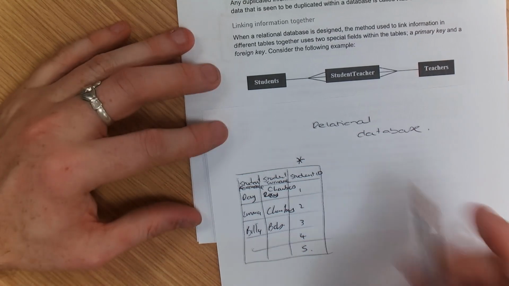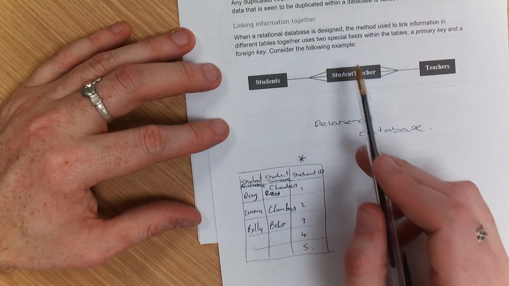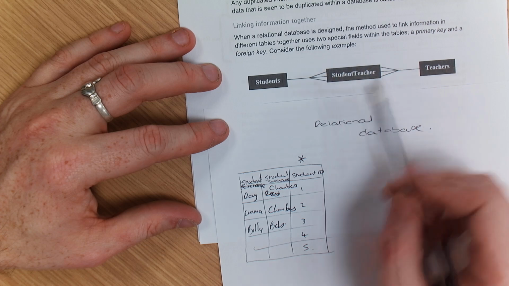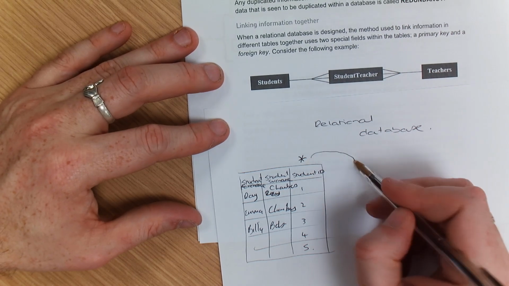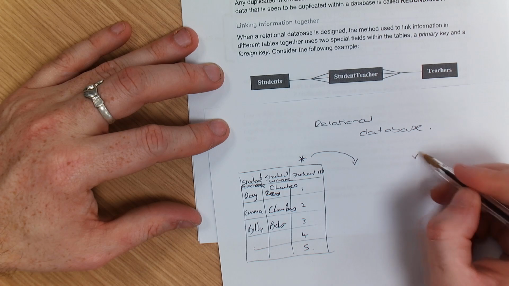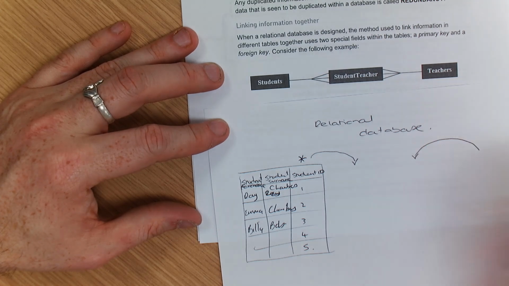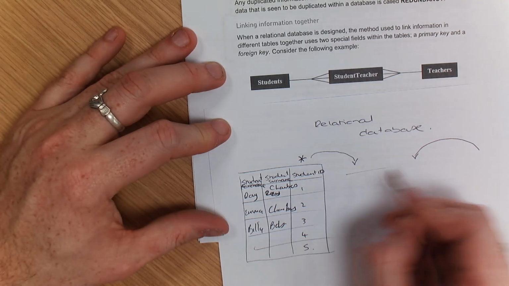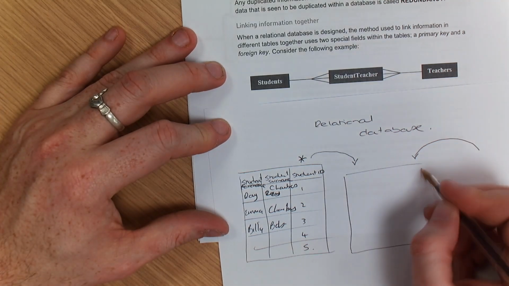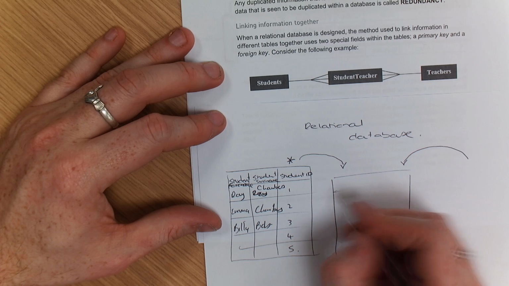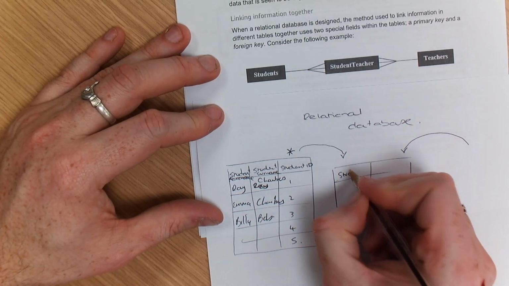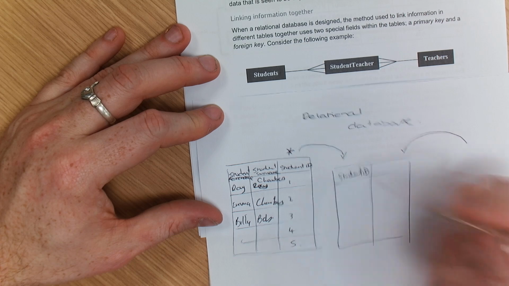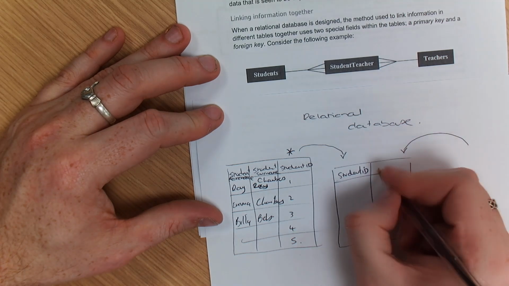If you look at this one here, this links the student to the teacher. So this table here will have this ID. So it links the student and teacher together. So what I might have here is student ID and teacher ID.